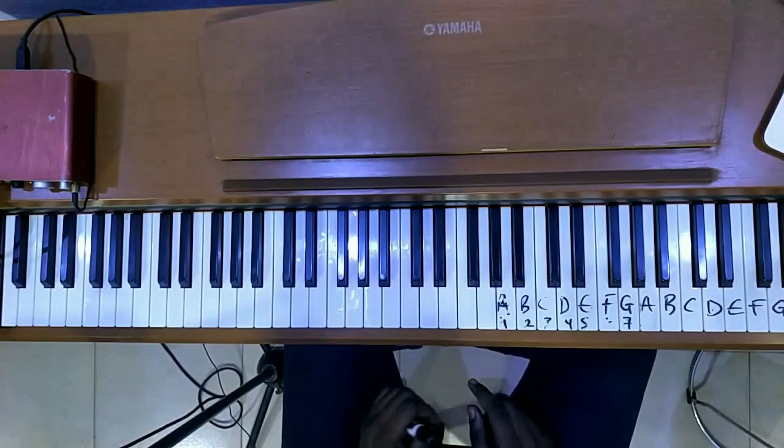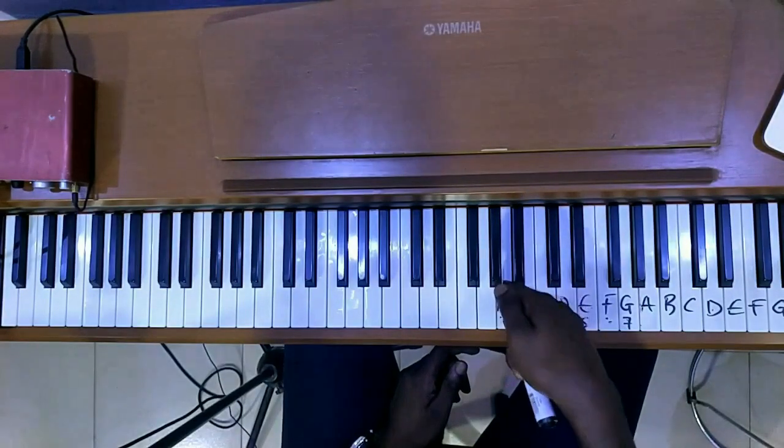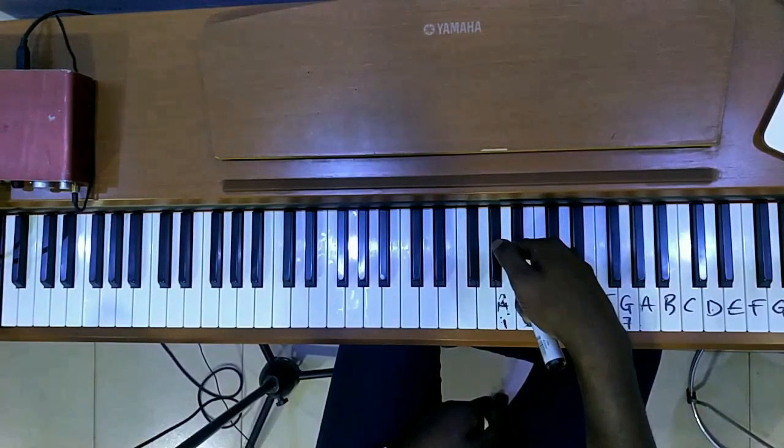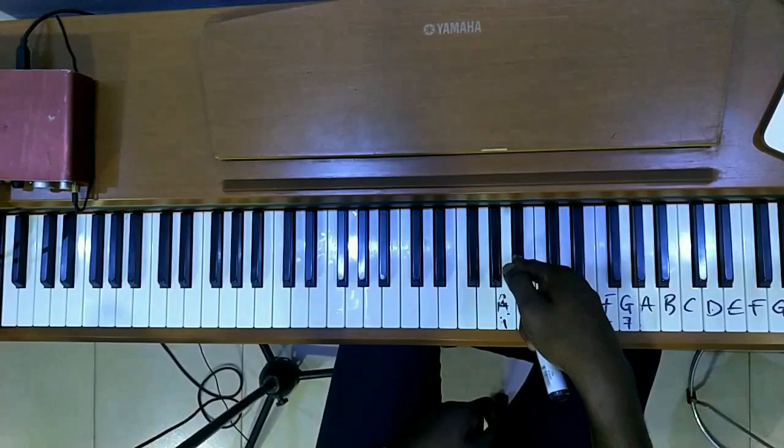Okay, so let's start from A. So A. So if you go on the black note, it becomes what? A sharp.